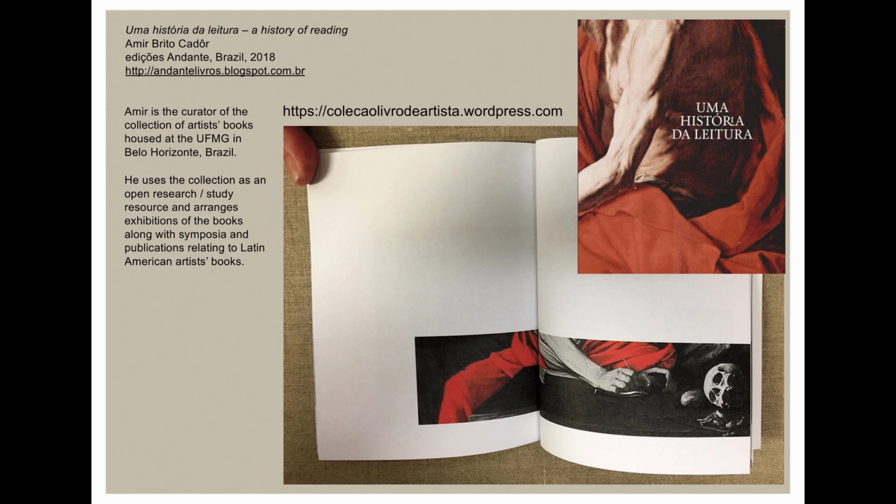And Amir's a really interesting person, as well as being an artist. He's the curator of the collection of artist books at the Federal University of Minas Gerais in Belo Horizonte. Sorry about my pronunciation, which is terrible. But they've got a beautiful collection there. Amir uses the collection as a research resource. He uses it to curate exhibitions and holds symposium talks. So it's a really well used space.